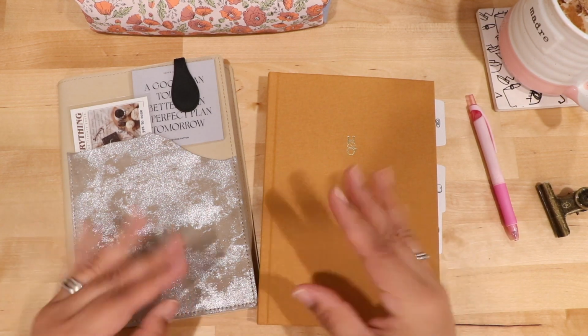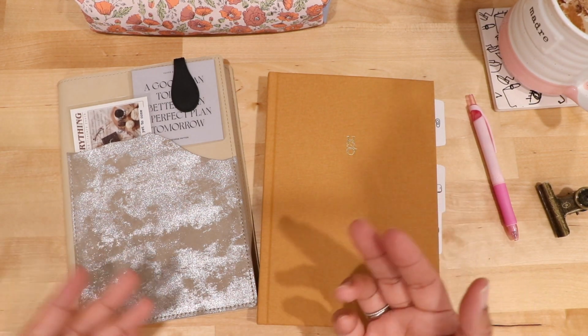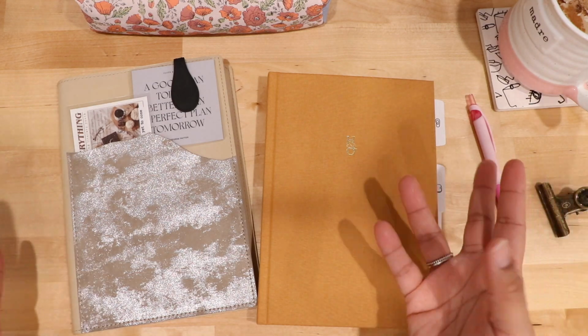How does one use a bullet journal, a bujo, a stayology?